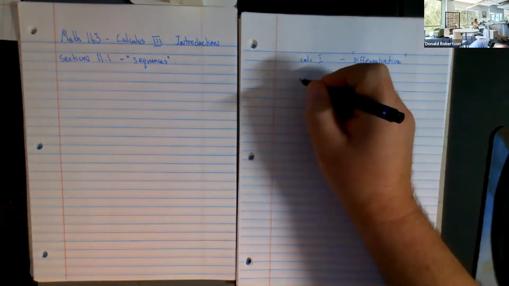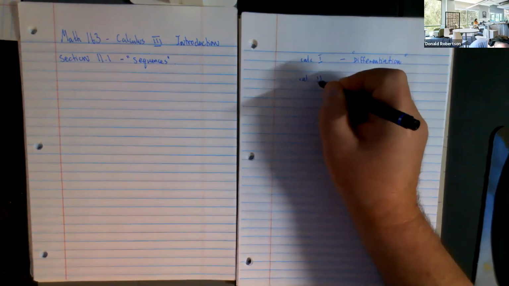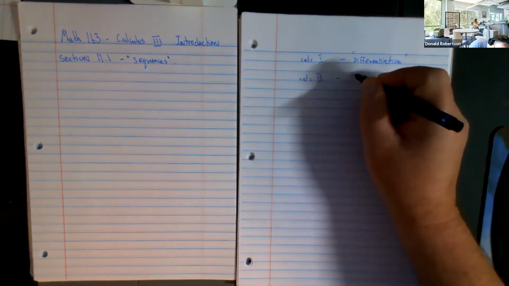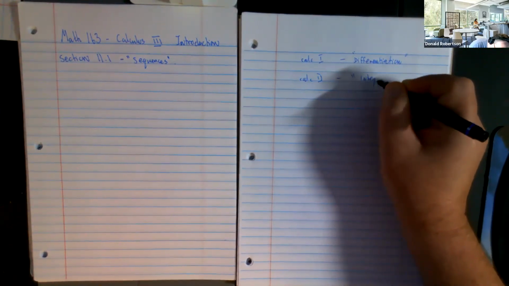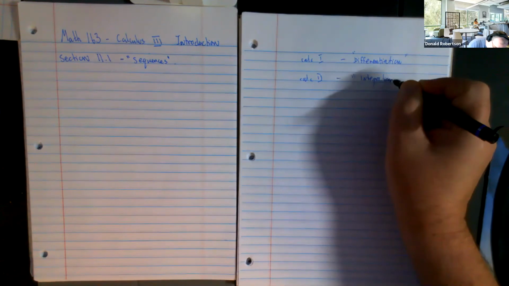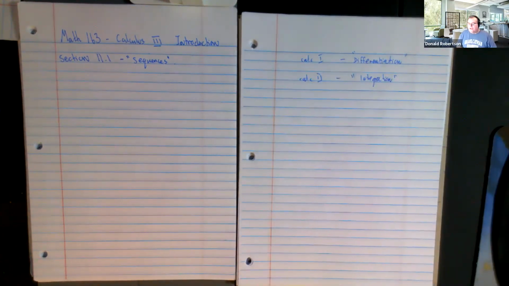And then what would Calc 2 be? Well, in a single word, Calc 2 is integration. If you think back to what Calc 2 was, mostly wasn't it about how do you find antiderivatives? How do you find integrals of functions? Things like power rule and U subs and integration by parts and trig substitution and all that good stuff.